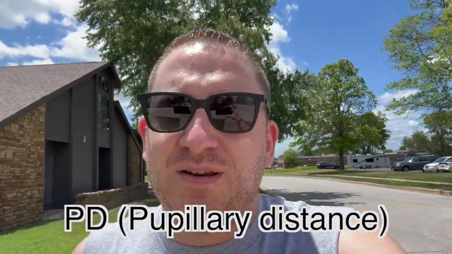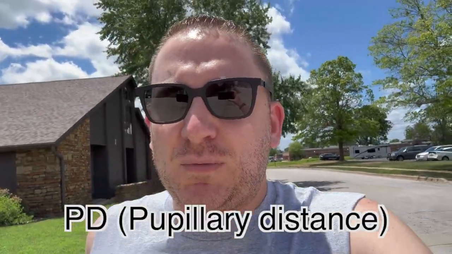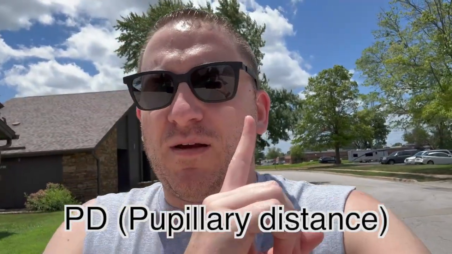There's another terminology on prescriptions called the PD, the pupillary distance. This is the distance between the pupil of one eye and the pupil of another eye, and this is measured by your professionals such as opticians, optometrists, ophthalmologists that do this regularly and consistently. It's important to have that done by someone that measures it every single day.